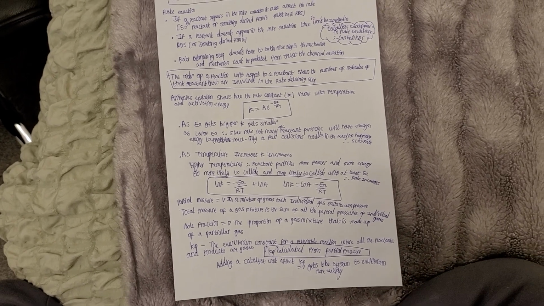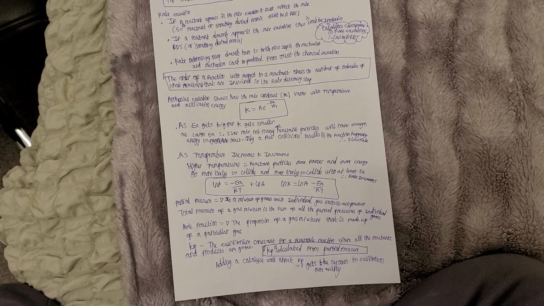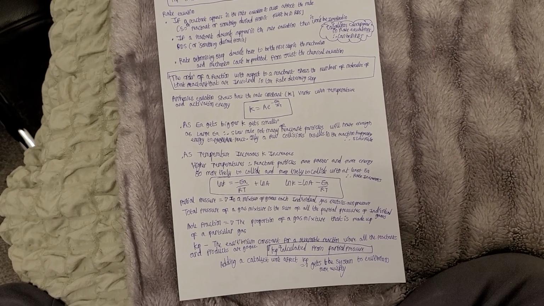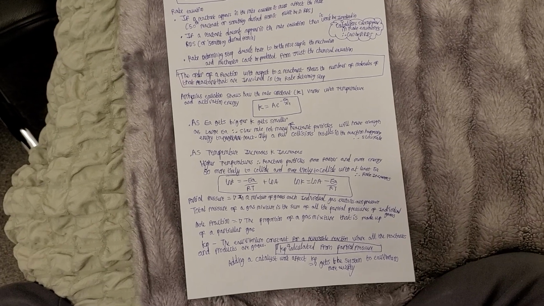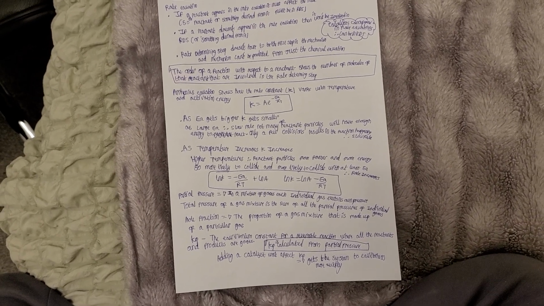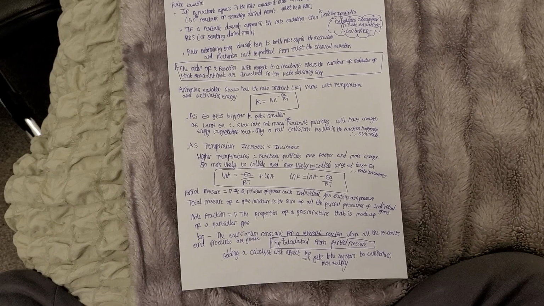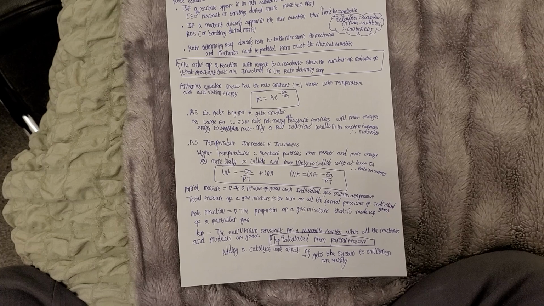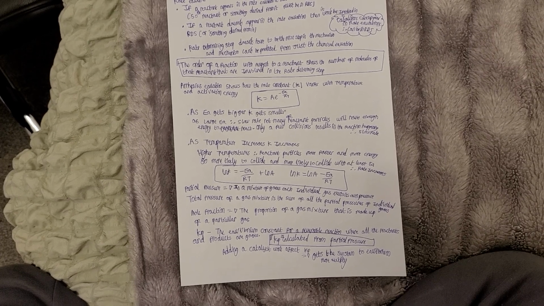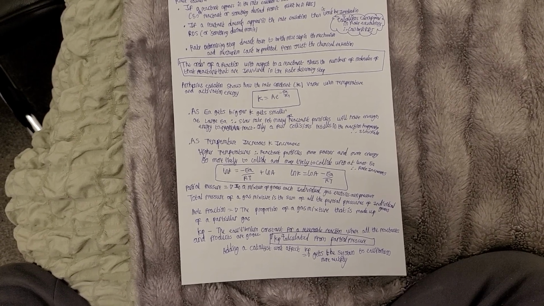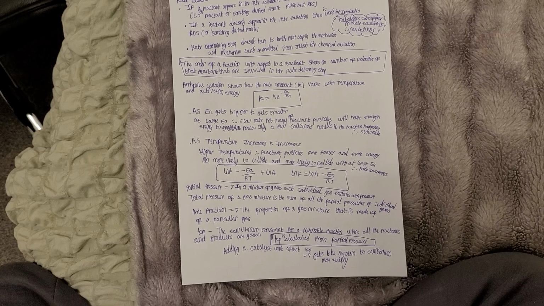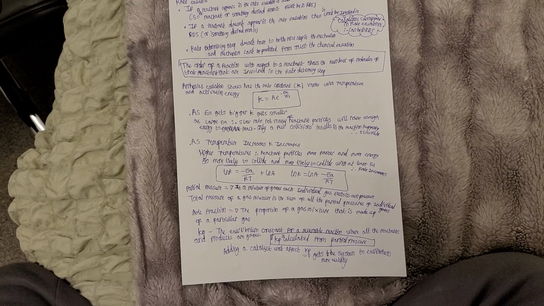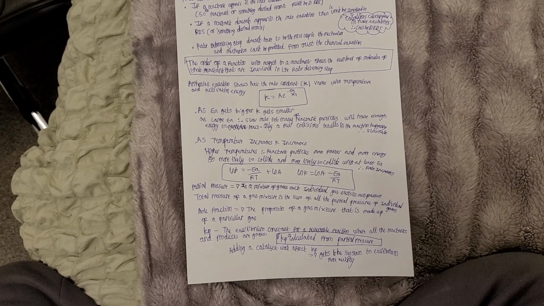Partial pressure: in a mixture of gases, each individual gas exerts its own pressure. The total pressure of a gas mixture is the sum of all the partial pressures of the individual gases. Mole fraction is the proportion of a gas mixture that is made up of a particular gas. Kp is the equilibrium constant for a reversible reaction where all the reactants and products are gases.